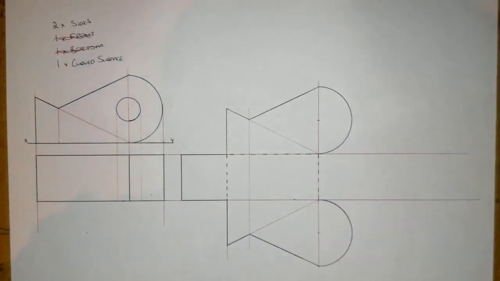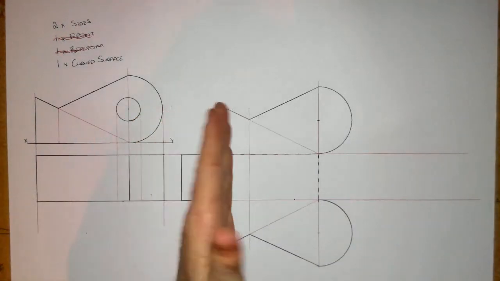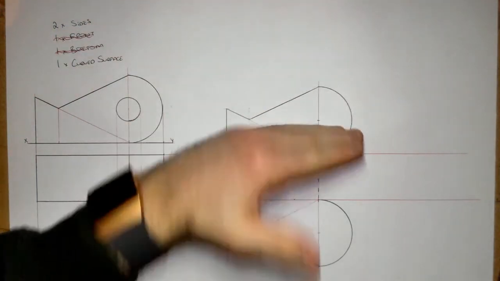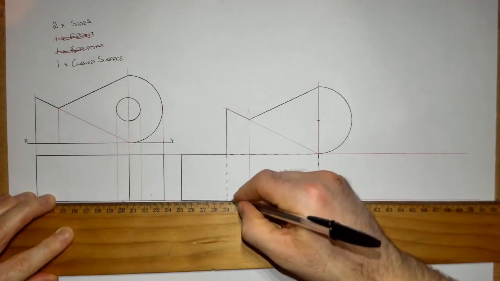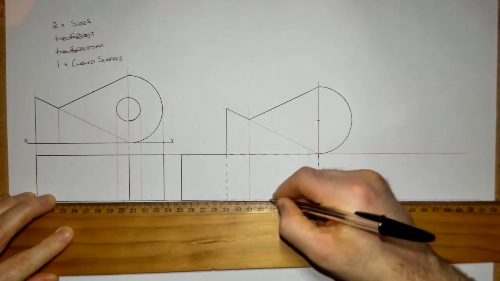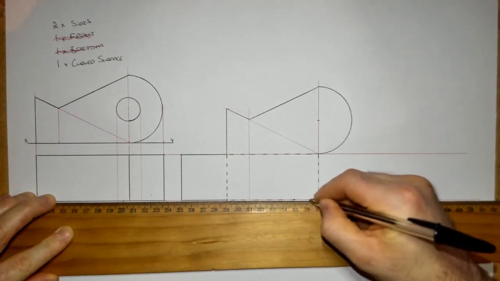As you can see, the idea is that it would all fold back together. This surface would fold up, this surface would fold up like this. Obviously another fold line is needed in here.